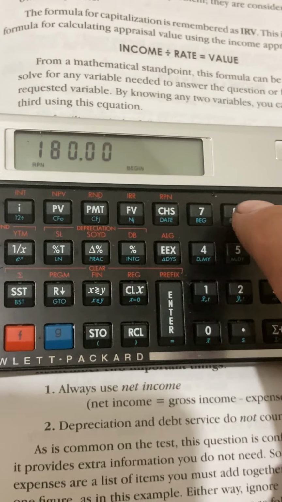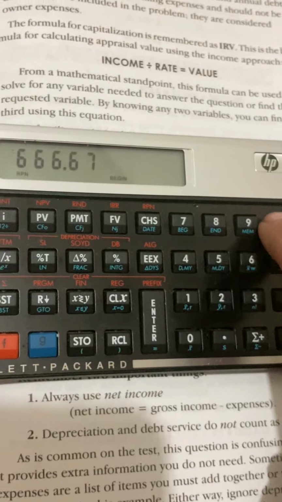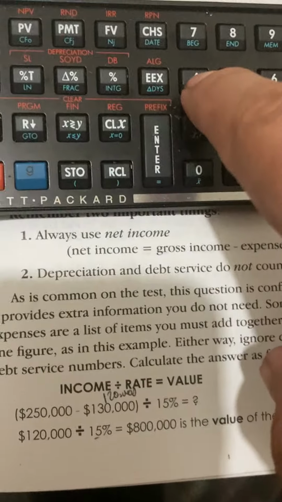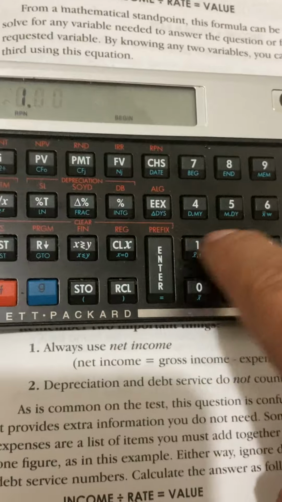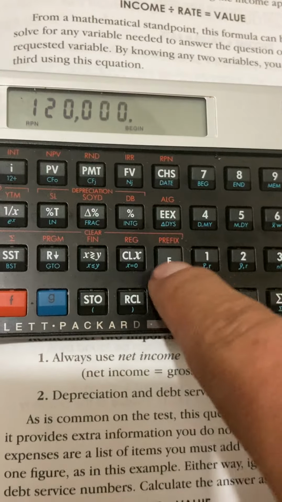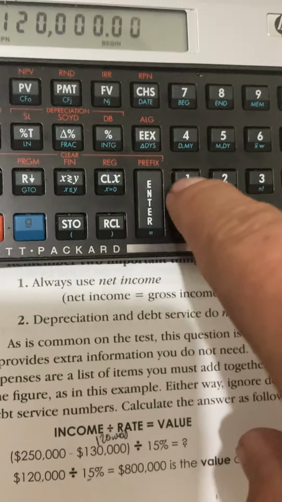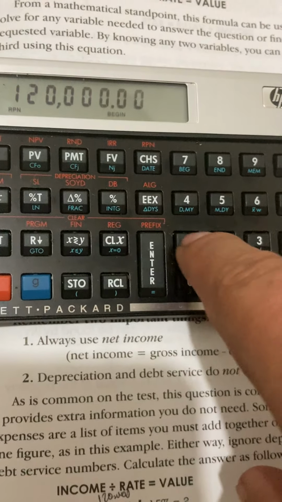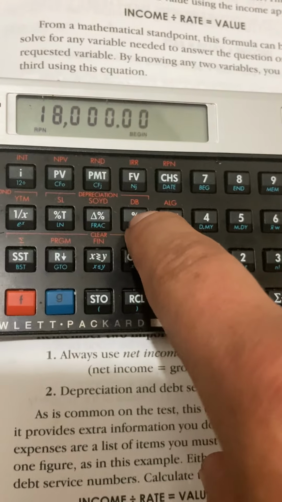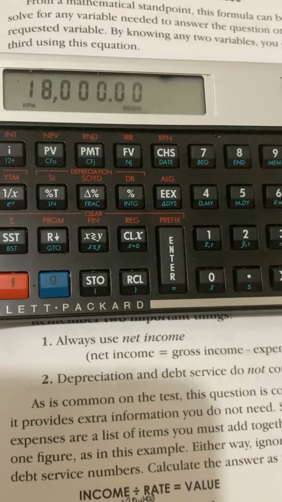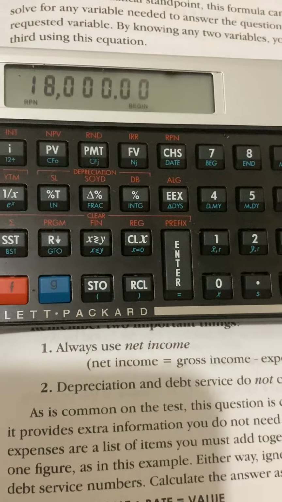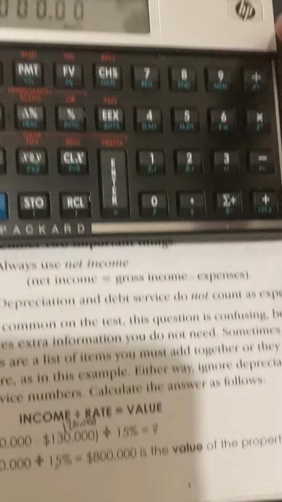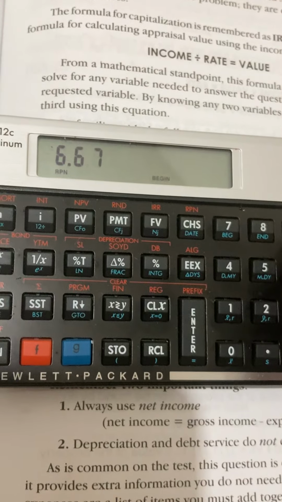$180. No, that can't be right. Hmm. 15% of $120,000 comes to $18,000. And divide by, that's not right.